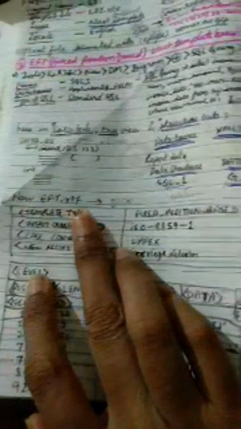Now this is my format. Let me see if I've written this thing.